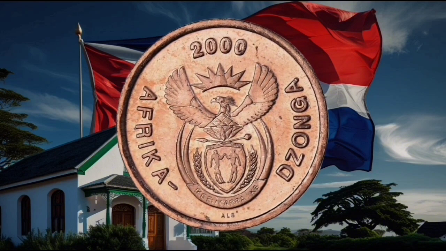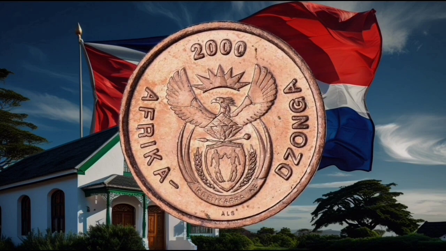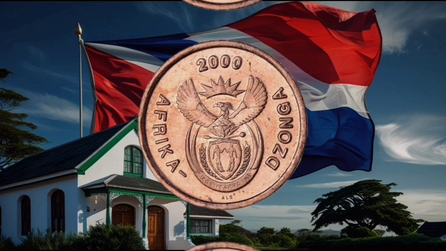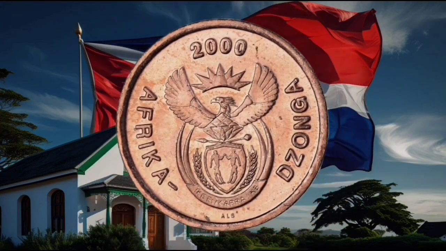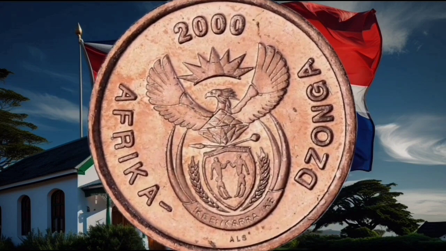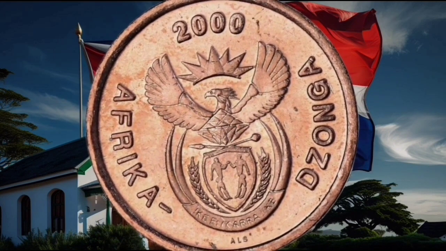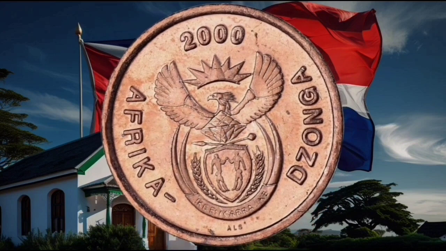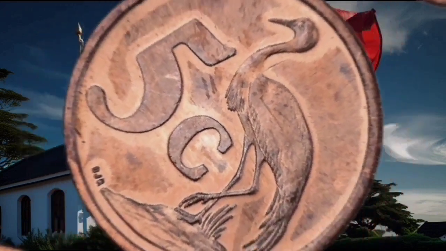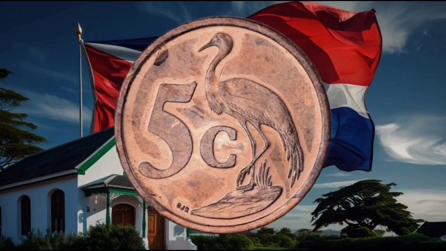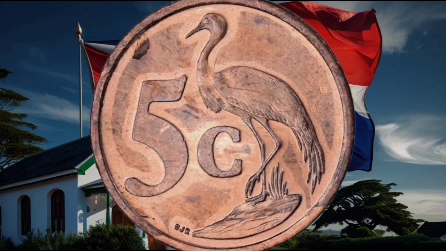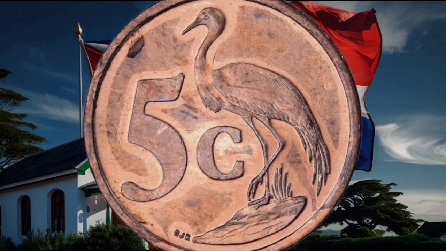The 5-cent coin in South Africa has gone through multiple design changes since its inception. Originally introduced during the era of the Union of South Africa, it became part of the new decimal system in 1961 when the country transitioned from pounds, shillings, and pence to the Rand system. Each new version brought with it unique symbols and historical significance tied to the nation's identity.